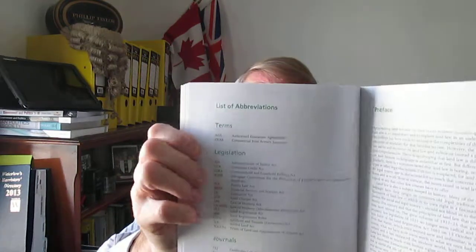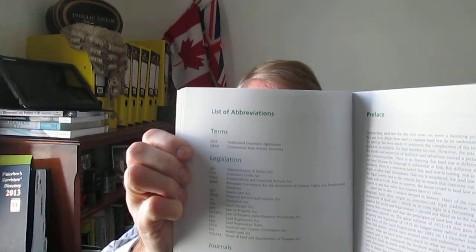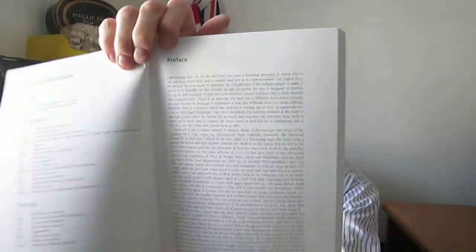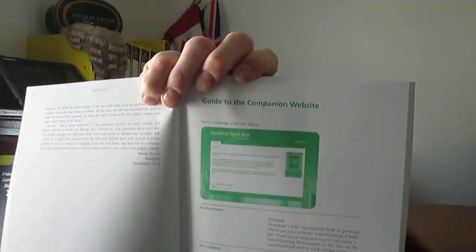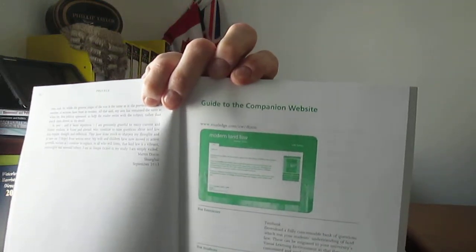I want to refer specifically to the abbreviations, which are very relevant in land law. Then you've got his preface, which is very important. It tells you why he's had to change a few things from the previous edition. And this point is particularly important, the guide to the companion website, which you can see there. And it sets out what lecturers can do. There's a test bank, and there are multiple choice questions for learners, essay questions, podcasts, additional readings.